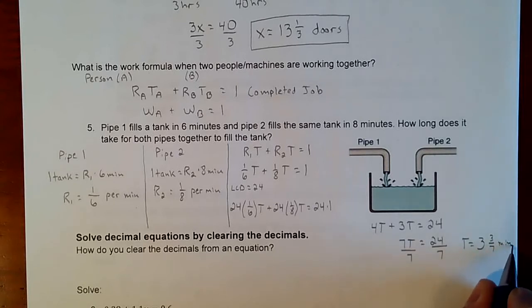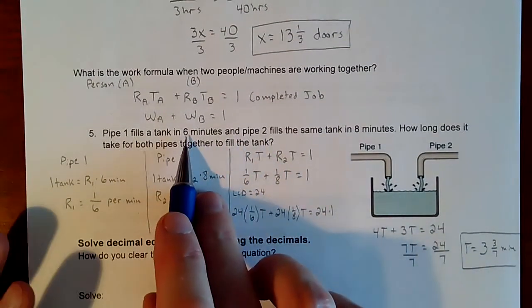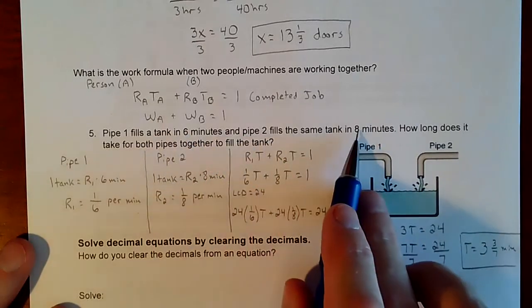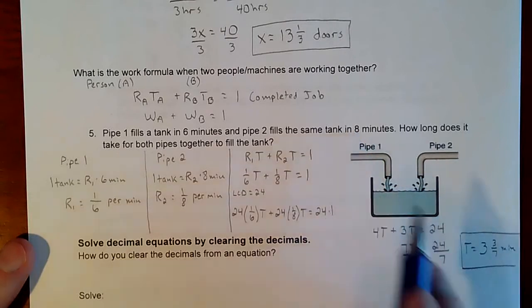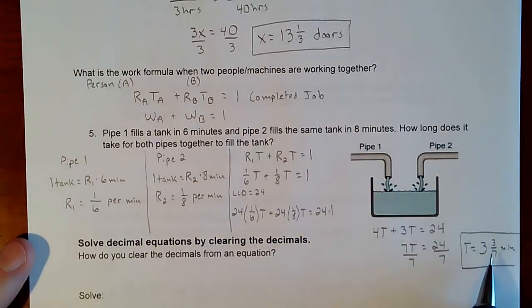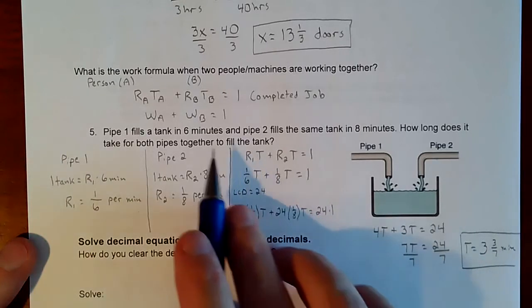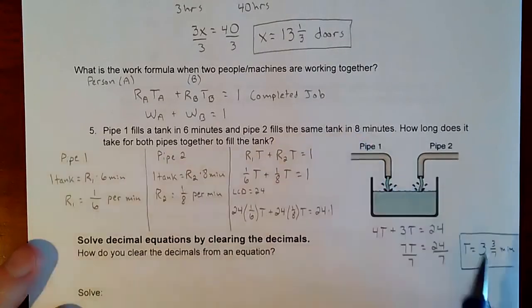3/7 of a minute. So if those two pipes work together, it's not just averaging it, right? Some people would think, well, if you just cut that one in half and cut that one in half, that'd be a 3 and that would be a 4. So 3 and 4, if you average those two, is 3.5. It's kind of close, but it's not quite perfect. And it never will be, but it'll always be pretty close to cutting these two in half and then averaging it. It'll give you a ballpark, but it won't give you the exact. You'll have to actually do a little bit of work for it.